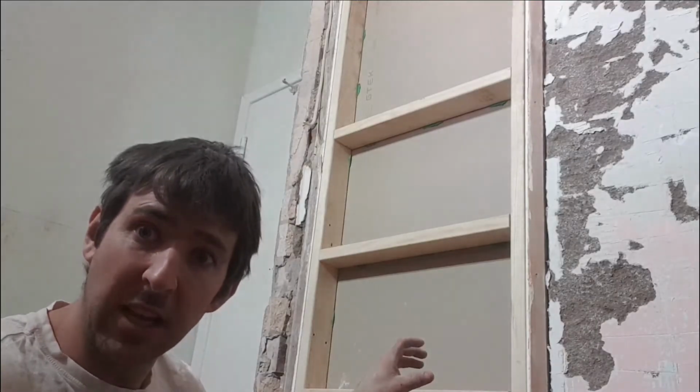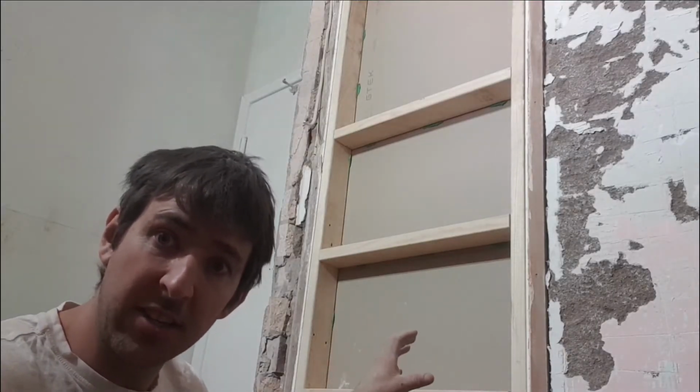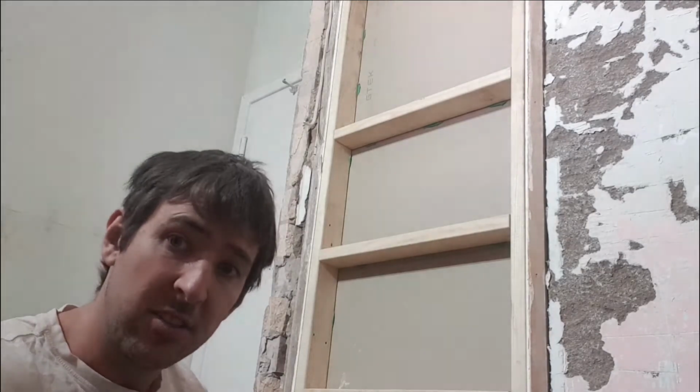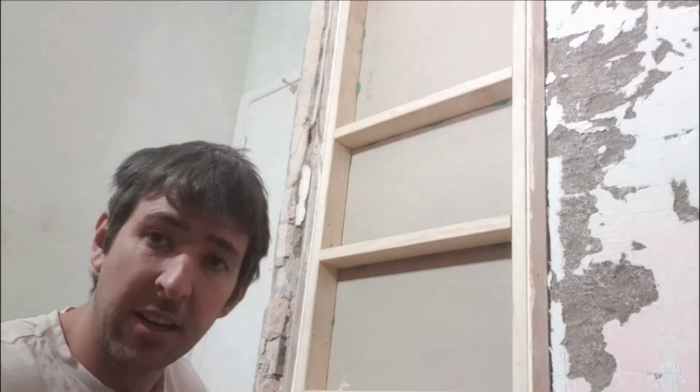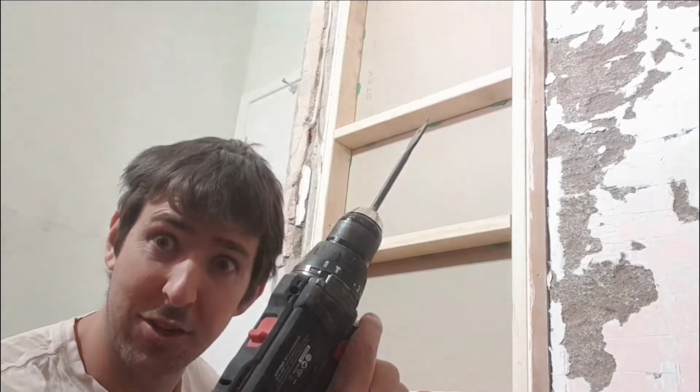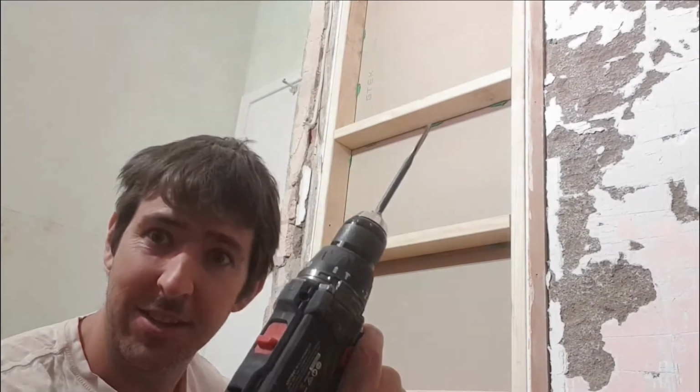So if there's a leak or something like that, it's a lot easier to trace than it is through the ground. So this way should be a lot safer, and he said it's just going to be a lot easier working it this way. So we got the drill, let's go drill some holes.